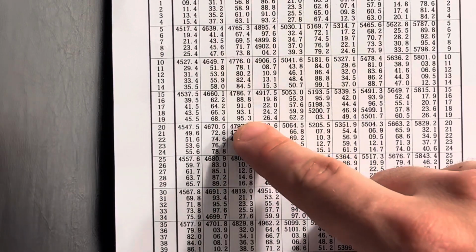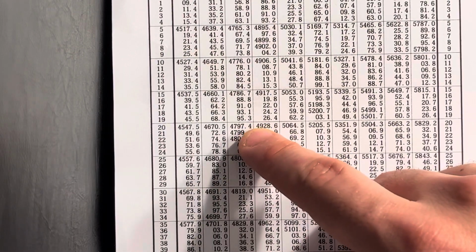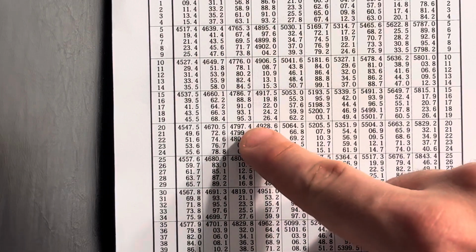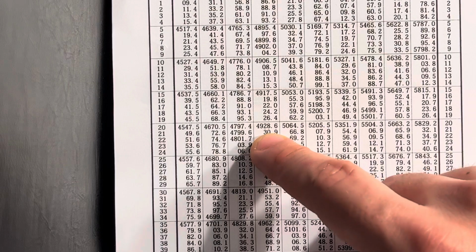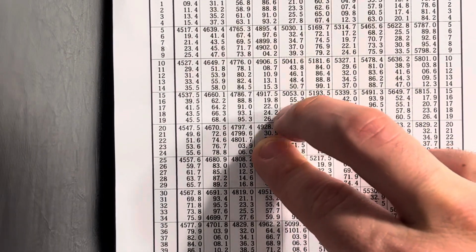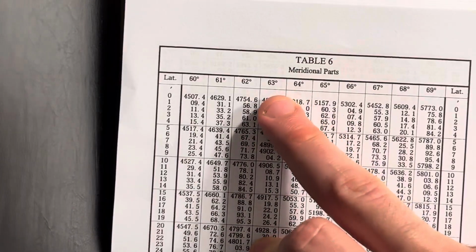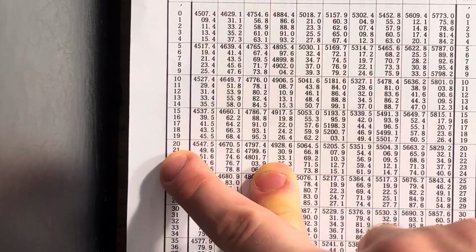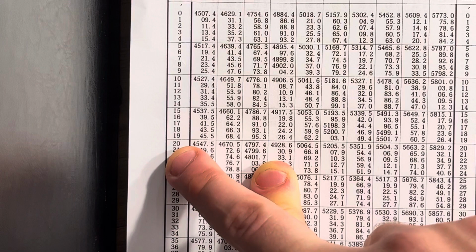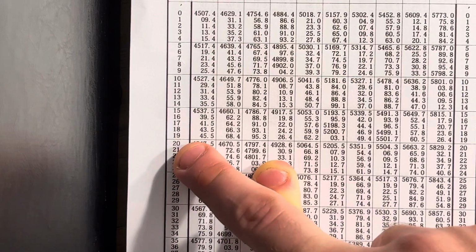Right there. You can tell that it would be read as 4930.6, so 4,930.9 meridional parts. And it is the meridional parts value for 63 degrees, 21 minutes north or south. This can be used north or south.